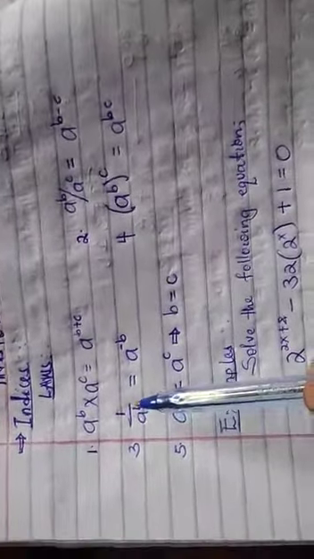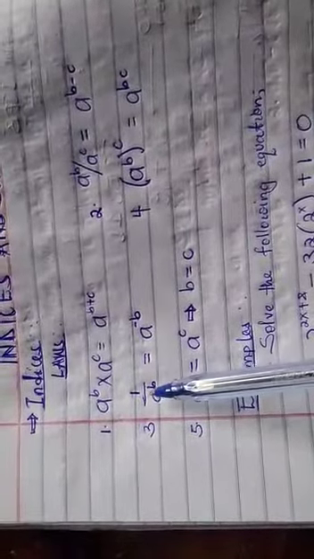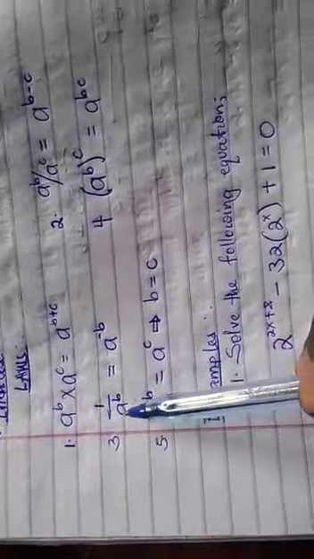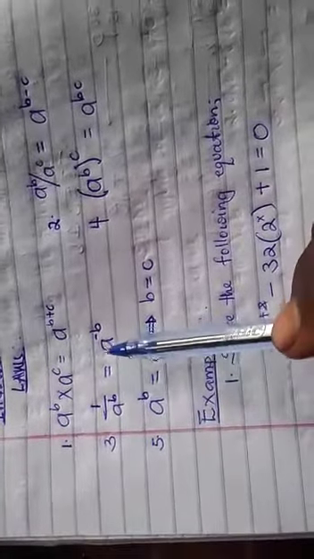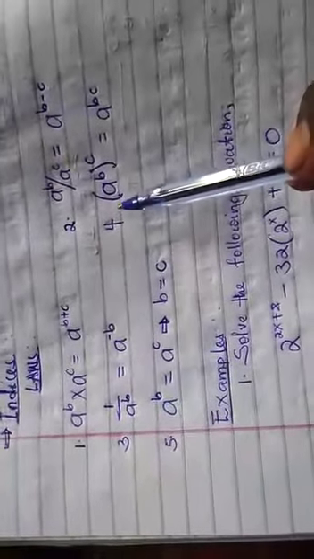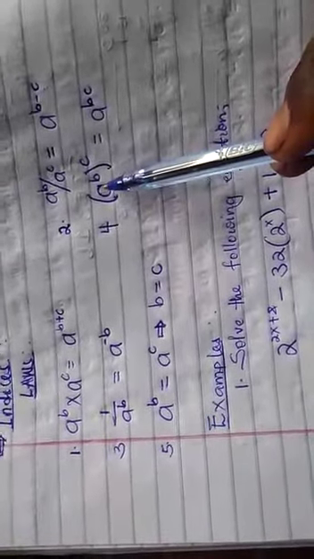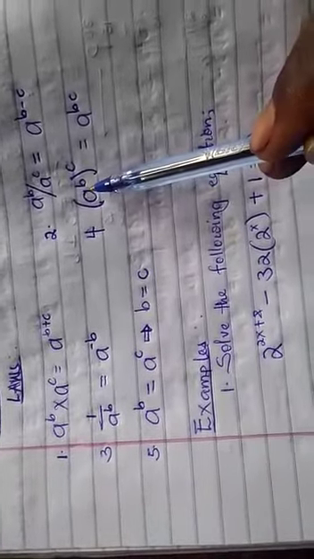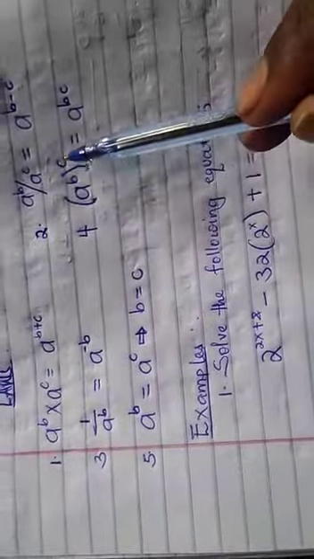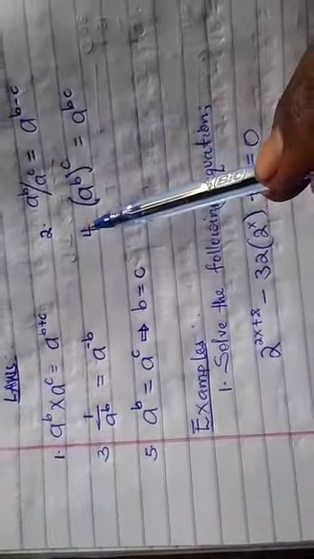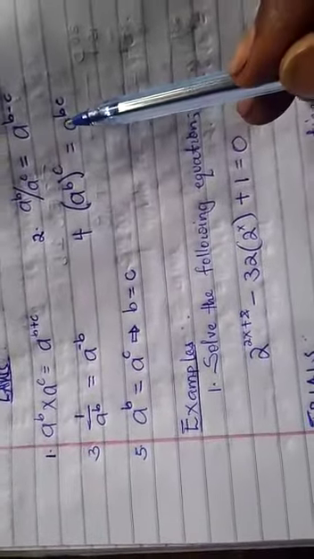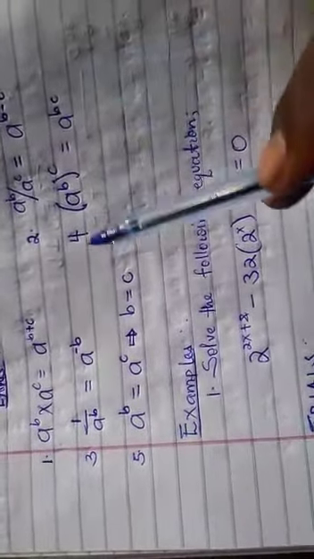Then the third law, if I'm having a fraction like 1 out of a to power b, and I don't want a fraction in it, it's simply a to the power negative b. Then if I'm having a given number a to power b, and the whole of that to power another constant c, I just simply multiply the powers and I come up with a to power bc.